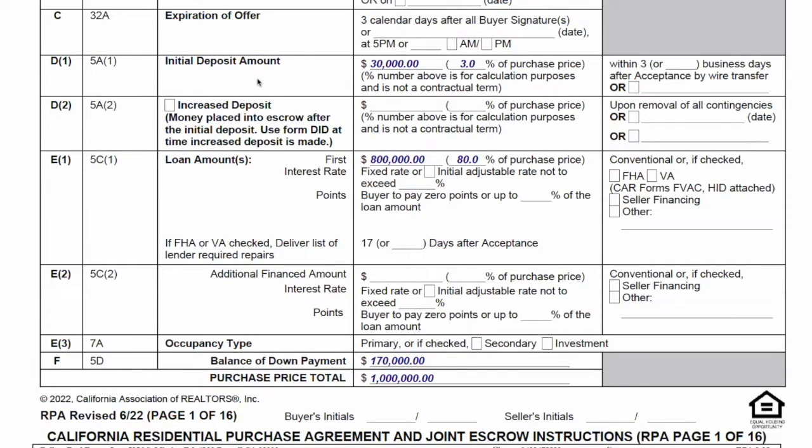Initial deposit amount, also known as the earnest money deposit, also known as the EMD. And that's typically between 1% to 3% of the purchase price. I was feeling generous, so I wrote in $30,000, which is 3%. It automatically puts that percentage number in for you. And by default, within 3 business days, this is going to be sent by wire to escrow.